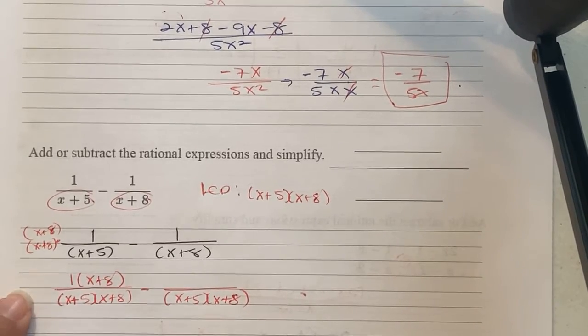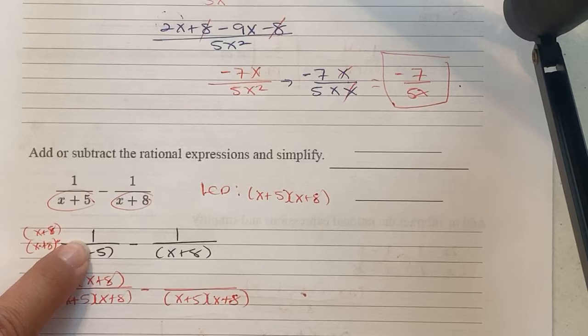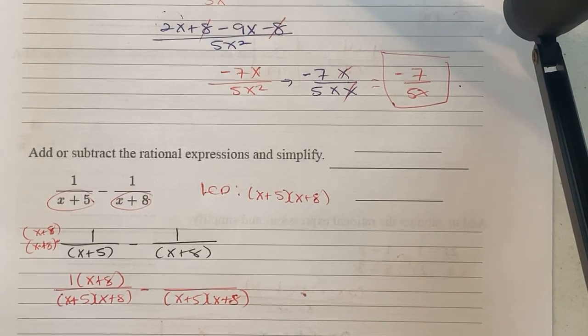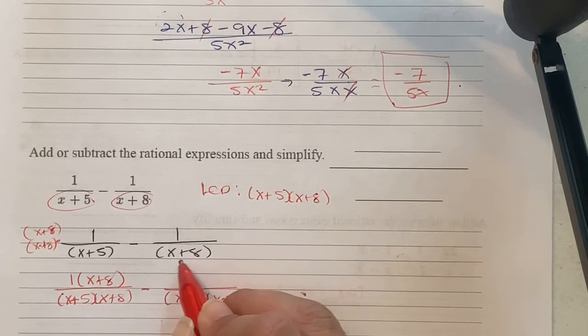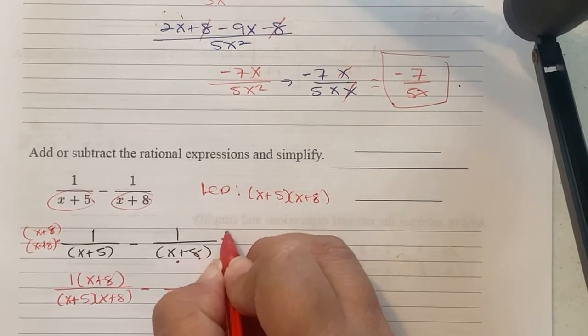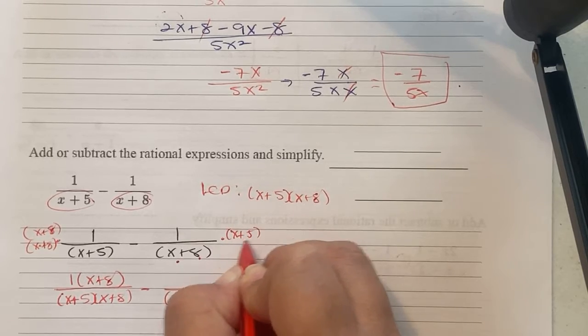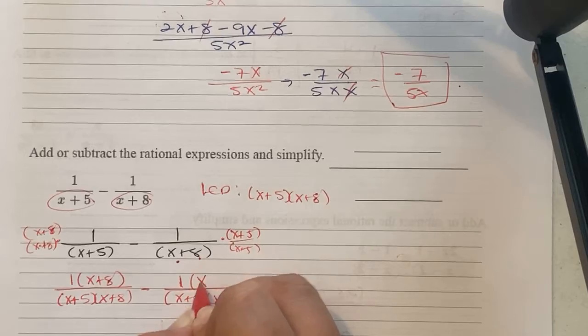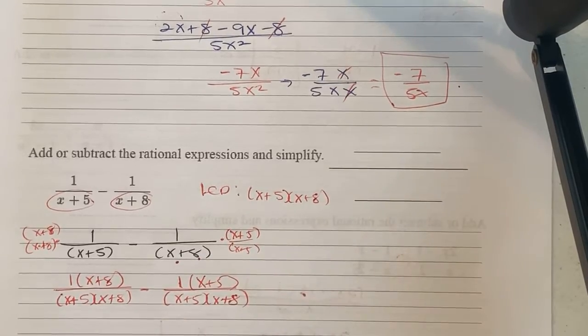The reason I'm doing this is in case that value of 1 actually happened to be a 2, a 3, or a 20, and then we would have the distributive property occurring. For x plus 8 to become x plus 5 times x plus 8, we had to multiply top and bottom by the missing part, which was x plus 5. So again, it's 1 times x plus 5.